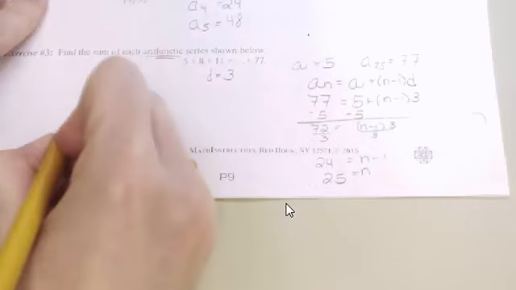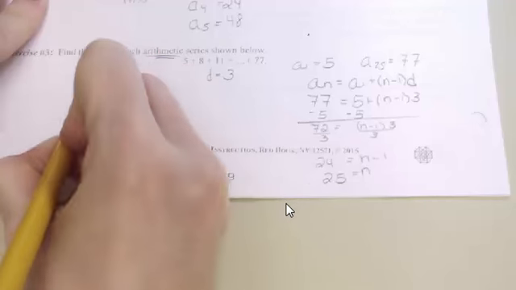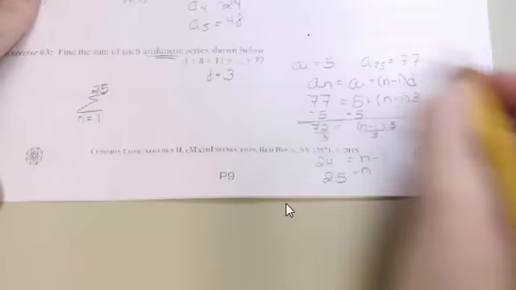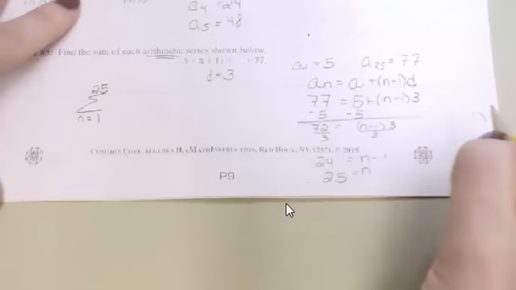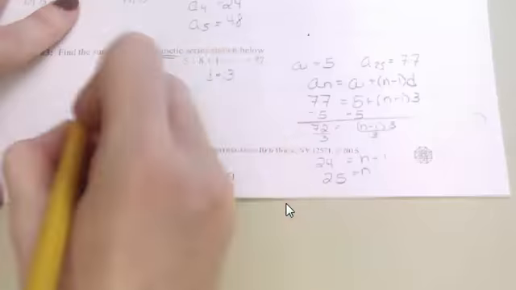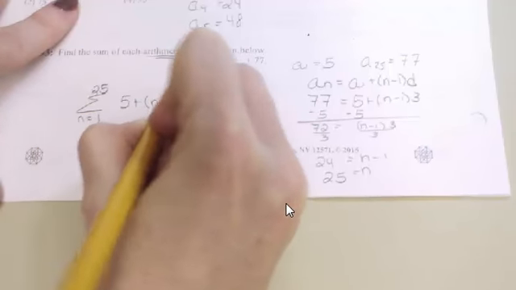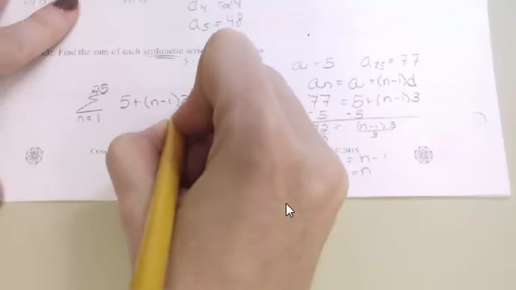So when I go to set up over here, I have that lovely sigma, and I'm going to start at the first term, n equals 1. I'm going to go up to the 25th term, which was the 77. Remember, we're putting the place, not the value. And then I need to use this formula I already wrote here. So my a sub 1 was 5 plus n minus 1 times 3.